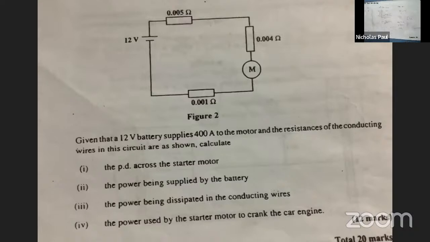All right. So what type of circuit do you have there? You have a series circuit. They told you that you have a 12-volt battery supply, 400 amperes flowing.